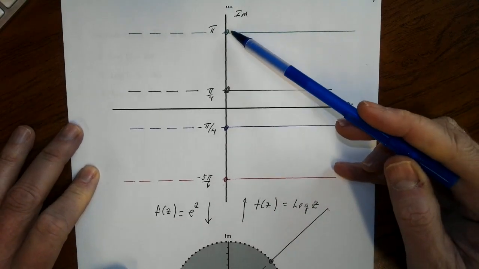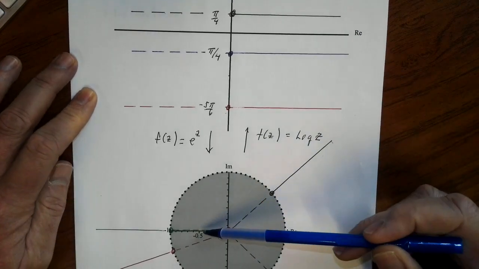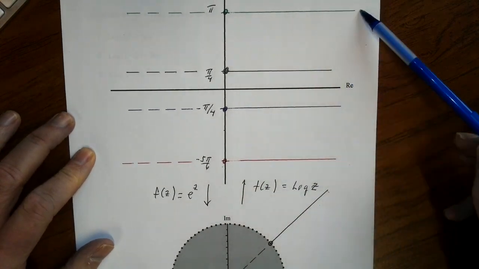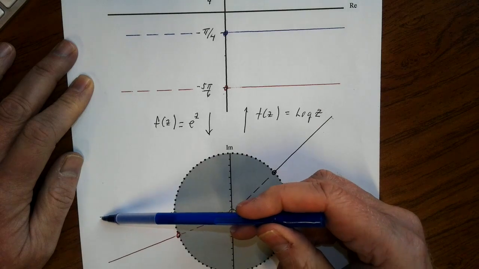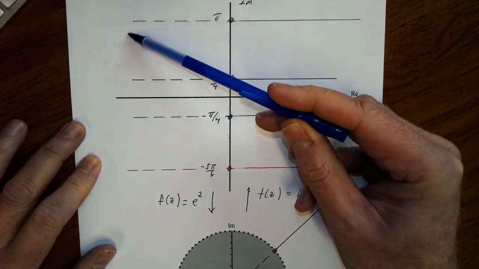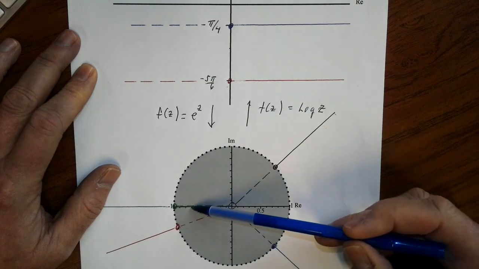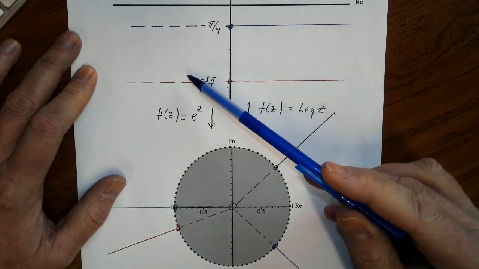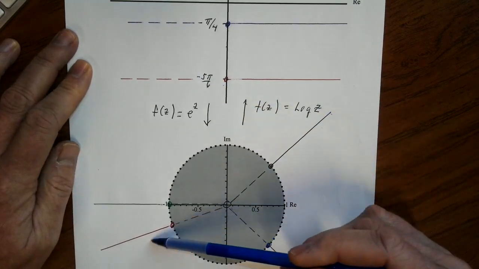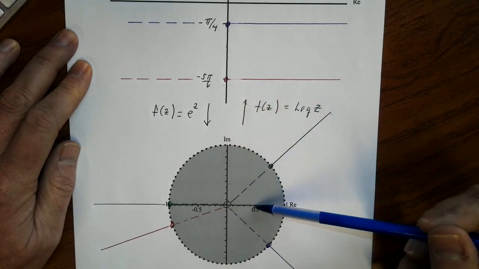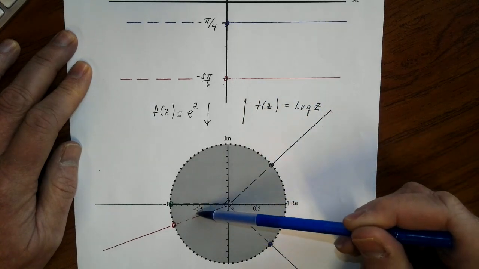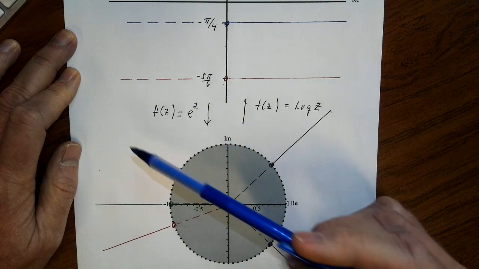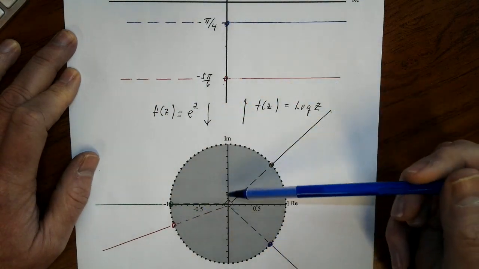Now let's take a look at pi. If I go through an angle pi, I have what I see here, that's green. As I move in that direction, I move out this way. As I move in that direction, I'm moving towards the origin. Those are green hash marks. Down here at minus 5 pi over 6, this is mapped to this. As I move in that direction, this angle is minus 5 pi over 6. As I move in that direction, I move outwards. As I start and move outwards, I move inwards here. So that's what the exponential is doing.